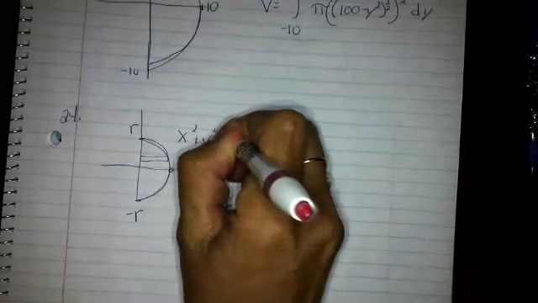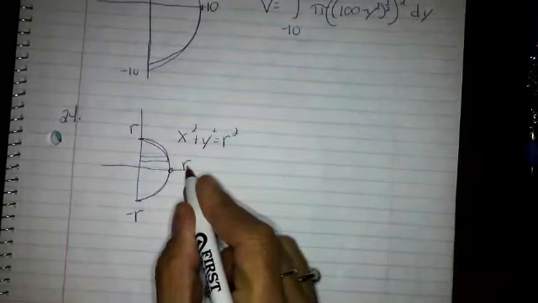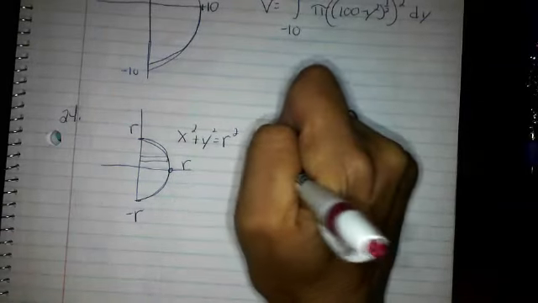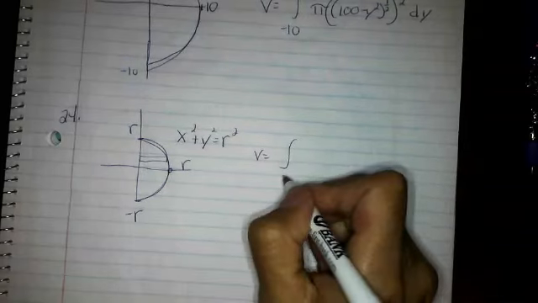So it has a very similar equation. It's still the equation of a circle. It's x squared plus y squared equals r squared. R is being treated as a constant. So we'll do the same volume, except we're going from negative r to r.